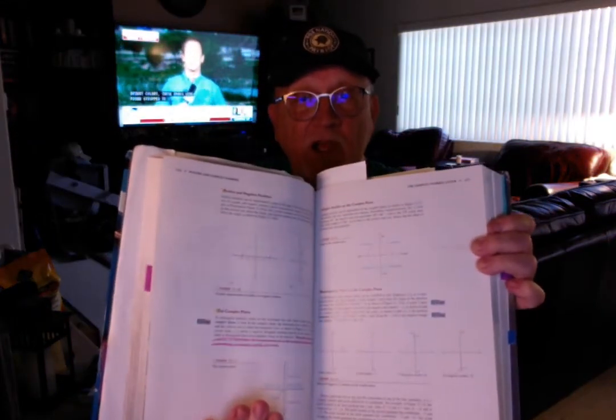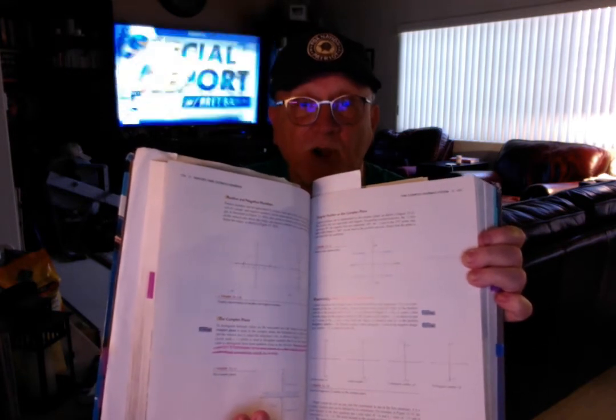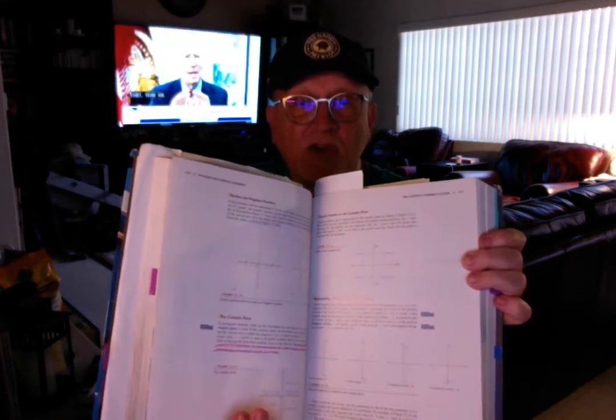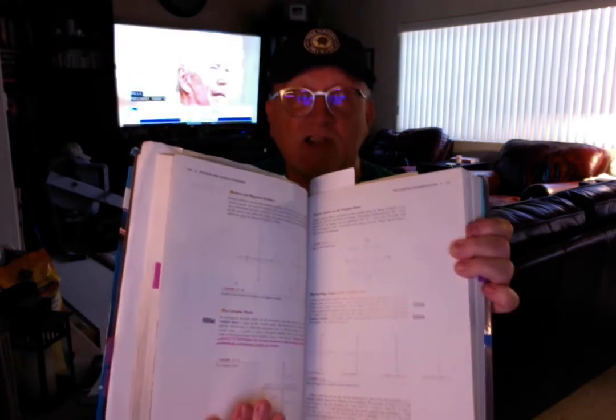We start looking at the complex number system, and we get an understanding of how we use what we have learned as the XY axis, or the rectangular or Cartesian axis, to understand the imaginary and the real axis as it applies to complex numbers. So this might be something that's new to you.